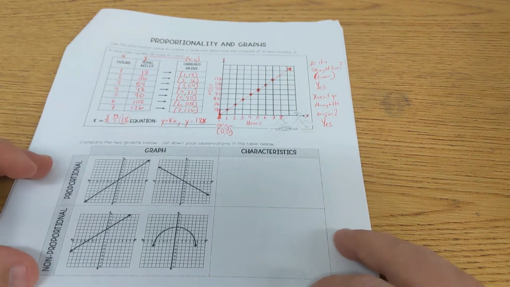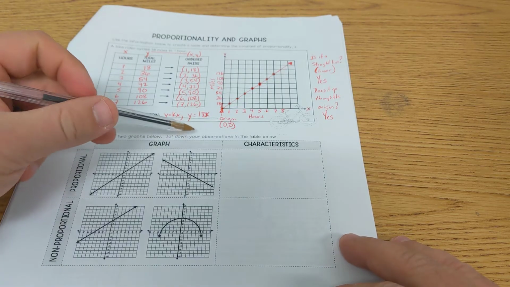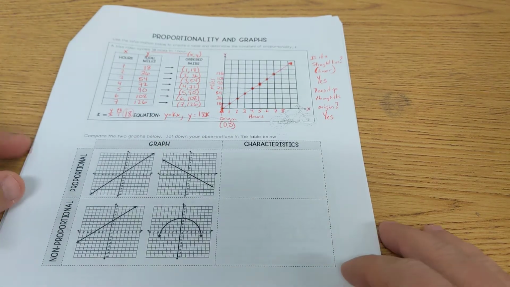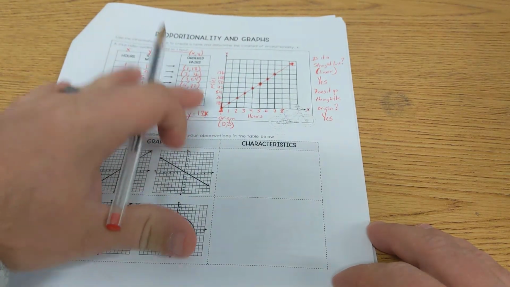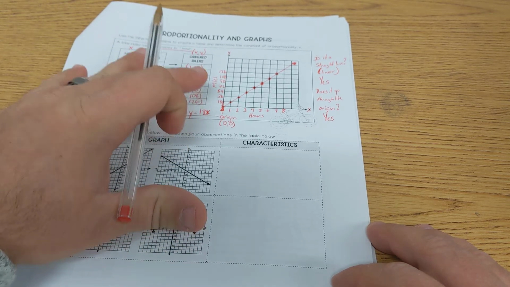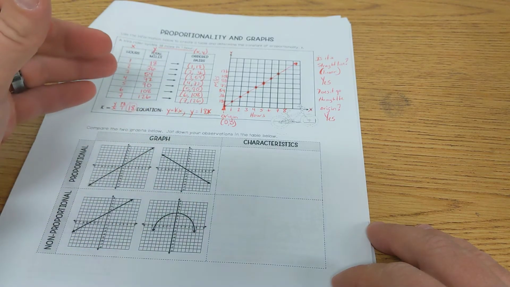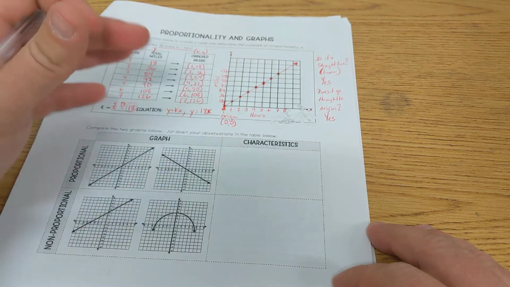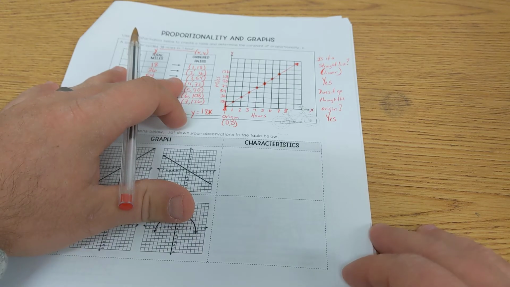So, let's go down here. It says compare the two graphs below. Jot down your observations in the table below. All right? So guys, when we're going over this, most of you have this printed out. You need to be writing this down on your packet so you can have it for later. Okay? Don't just be listening to me, you need to be writing this in your packet. Okay? If you don't have a packet, well, come up here to the school and get one.